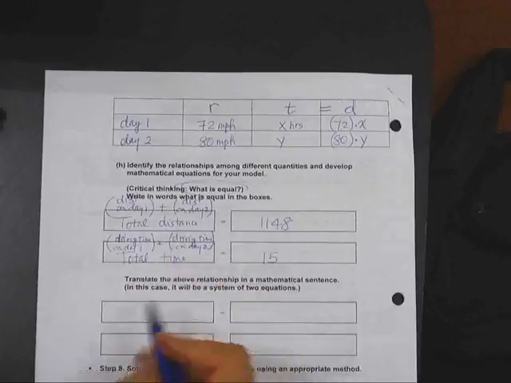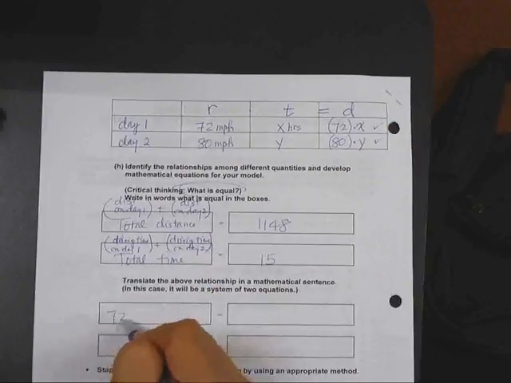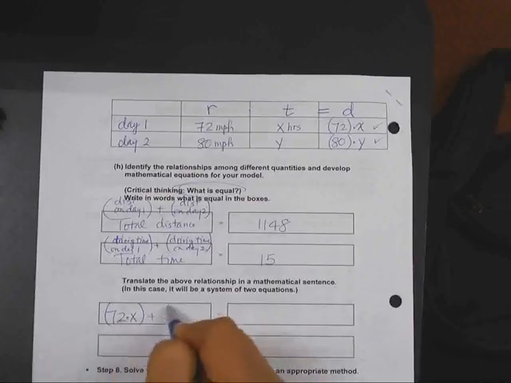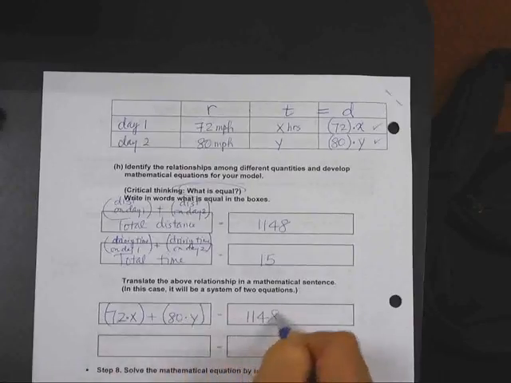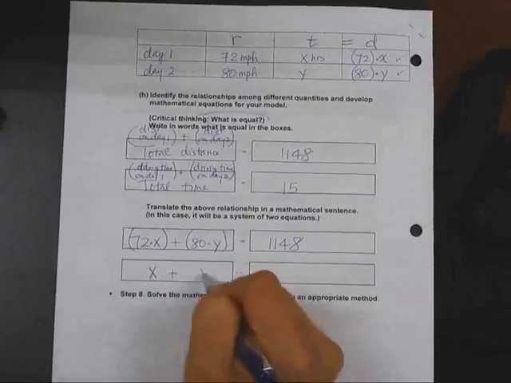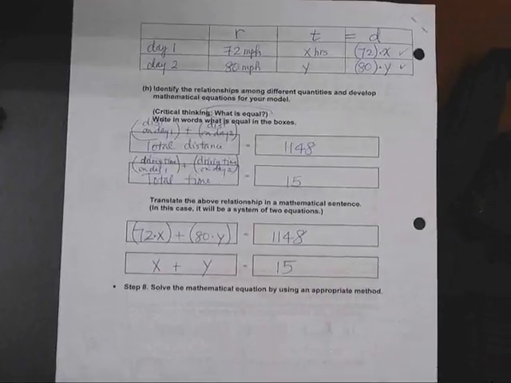So when you add the distances together, the day 1 distance plus the day 2 distance is 1,148. This is the time for day 1. Y is the hours for day 2. Added together is 15.